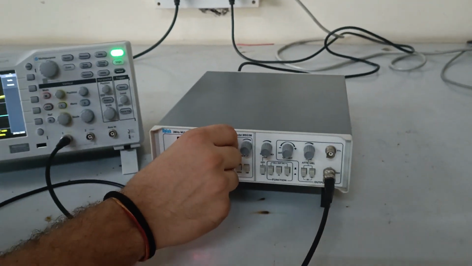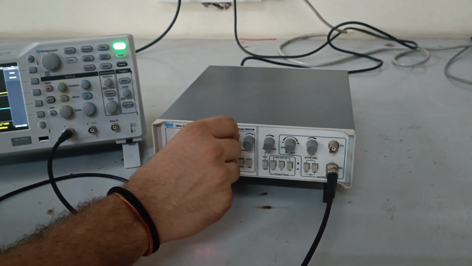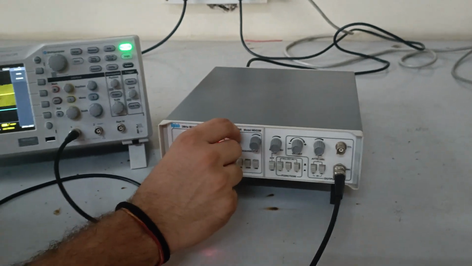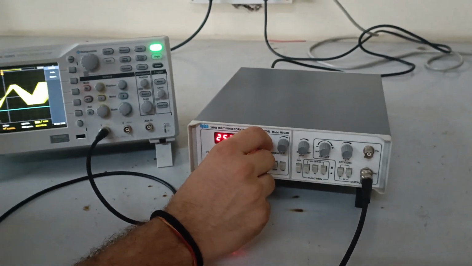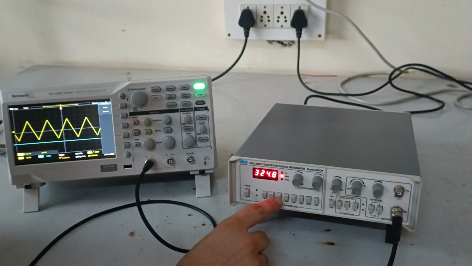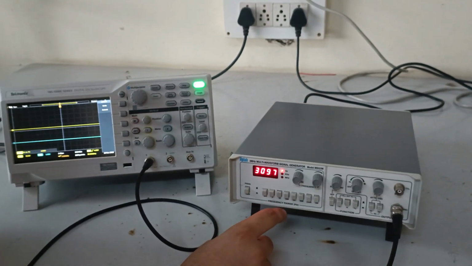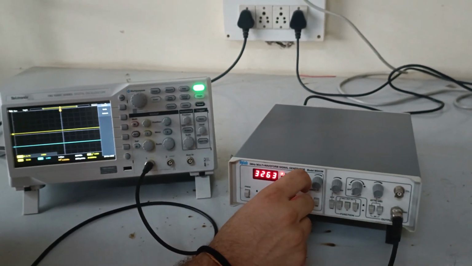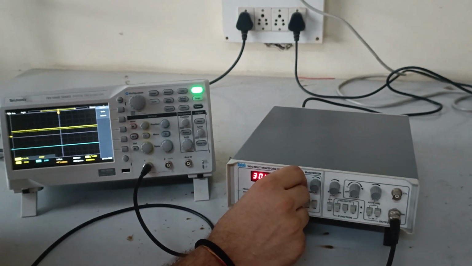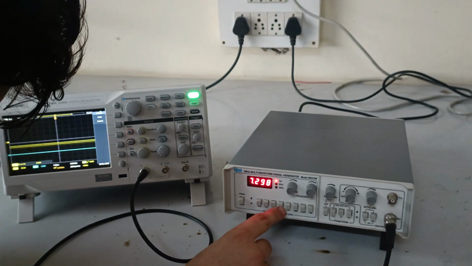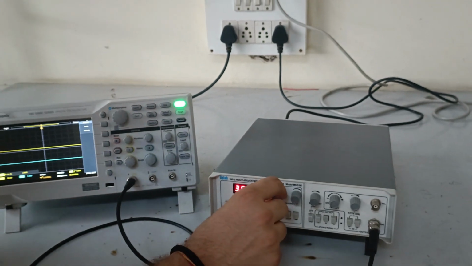Let's adjust the frequency to 1 kilohertz. I'm adjusting the frequency to 1 kilohertz by changing the range button.